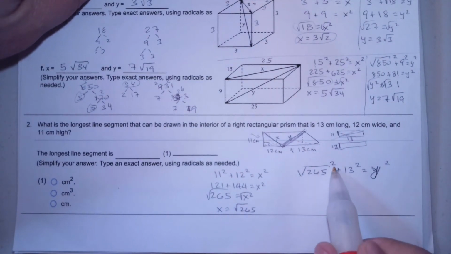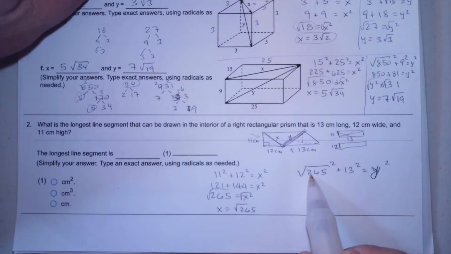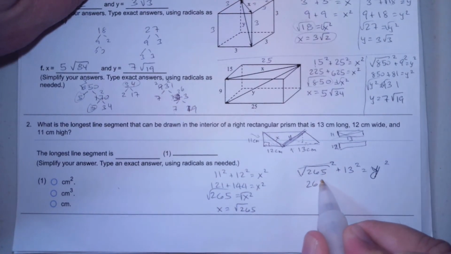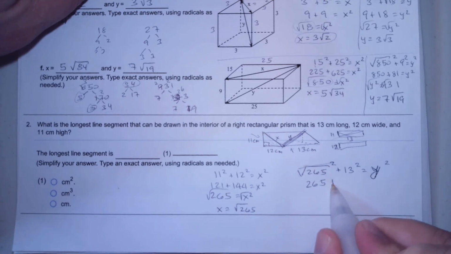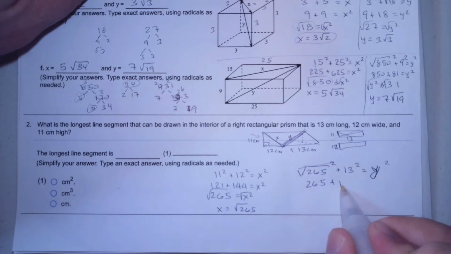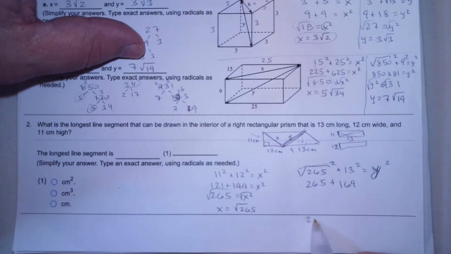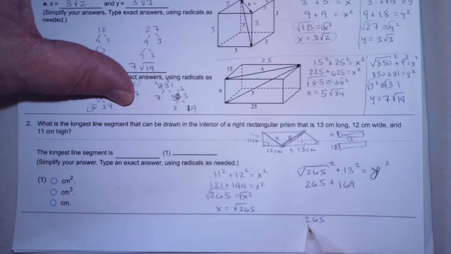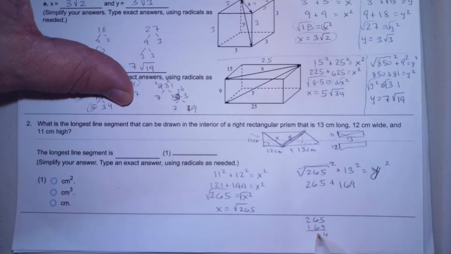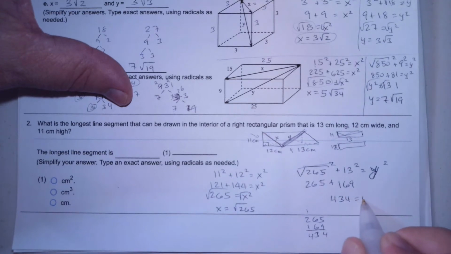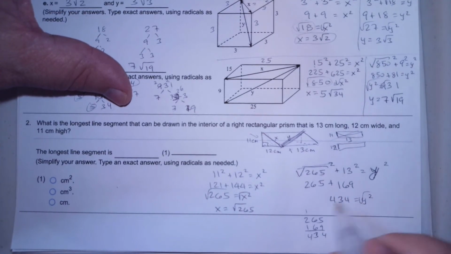So the square root of 265 squared is 265, because the square root and the square cancel. 13 squared is 169. 265 plus 169 is 434, and square root both sides.